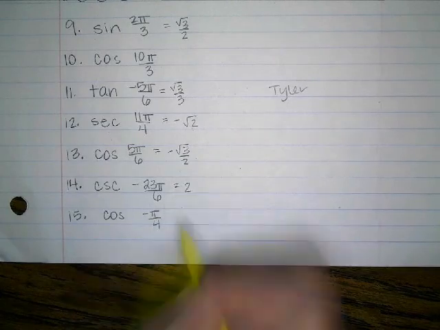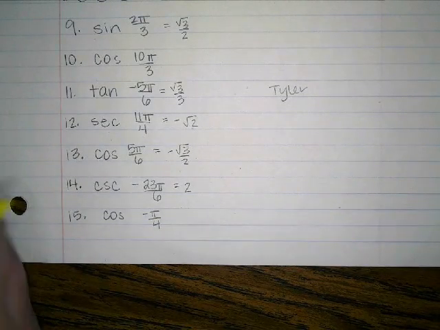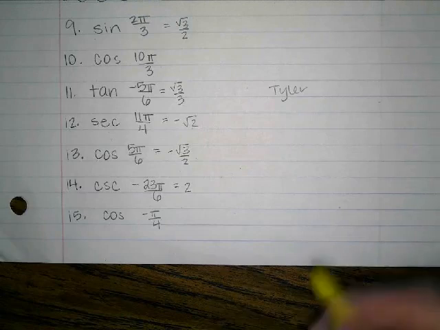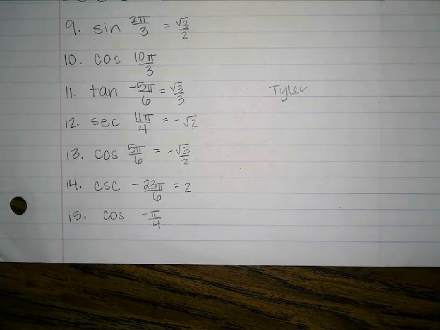Cos negative pi fourths. Again, really. I have that one. So I have that one too. It's a fourth. The fourths don't have half.